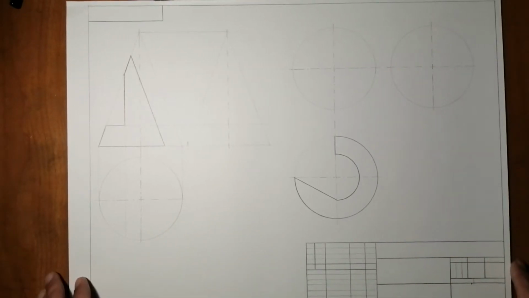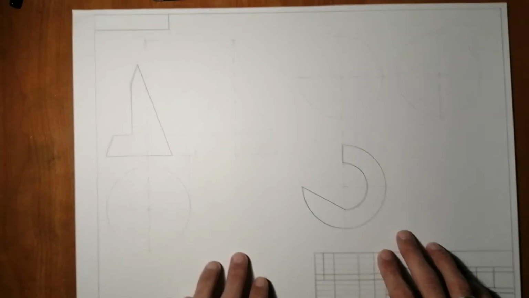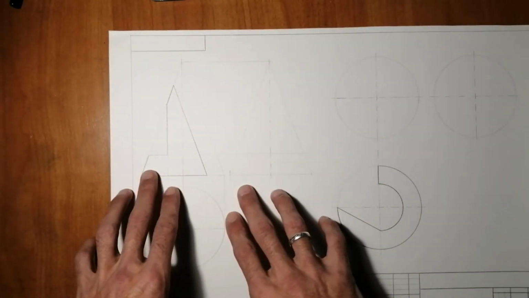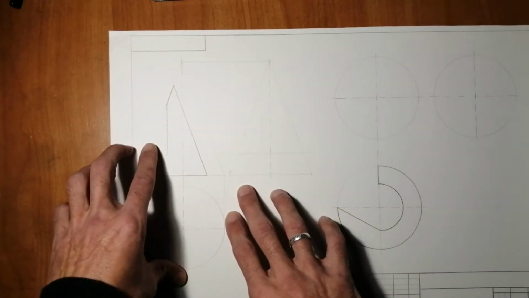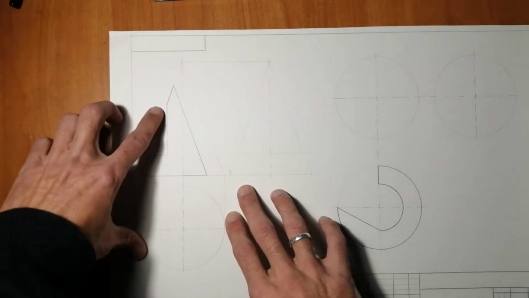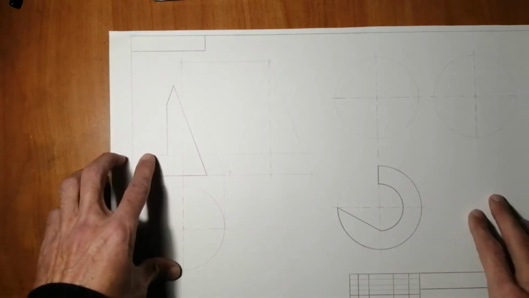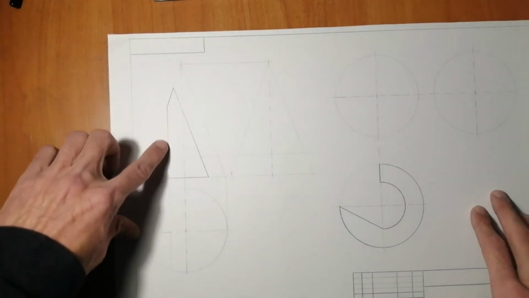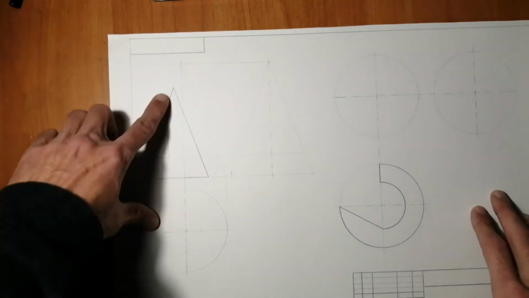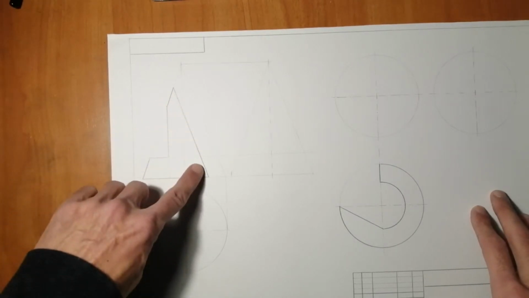On the new page, this cone is located. The cut outline is called hyperbola, circle, and parabola.